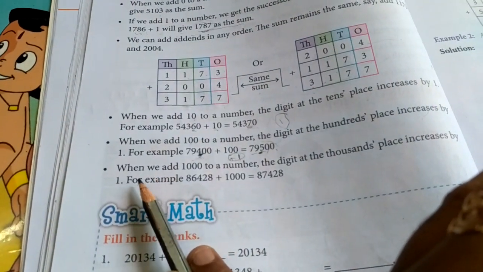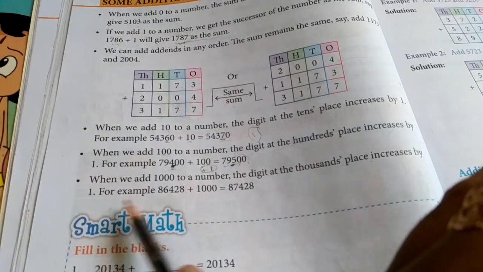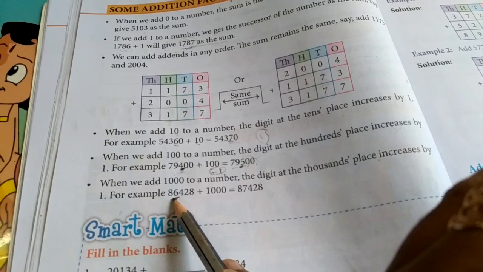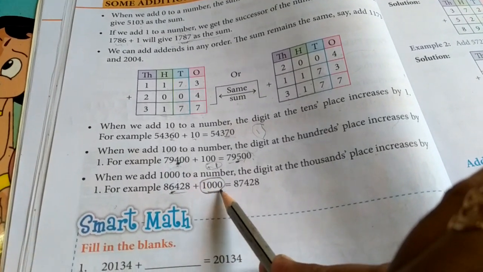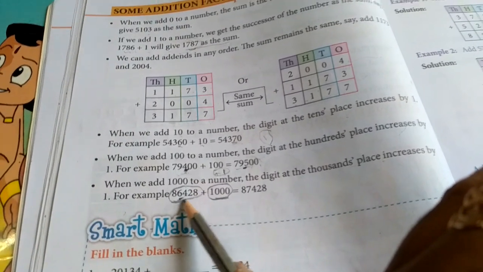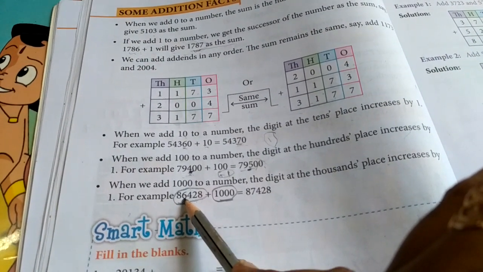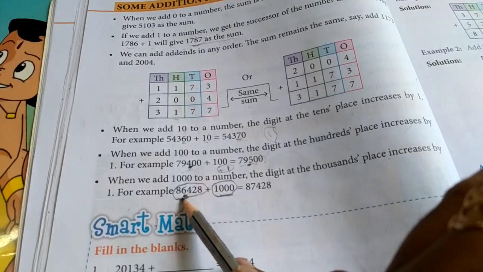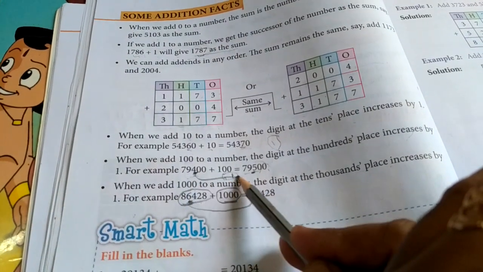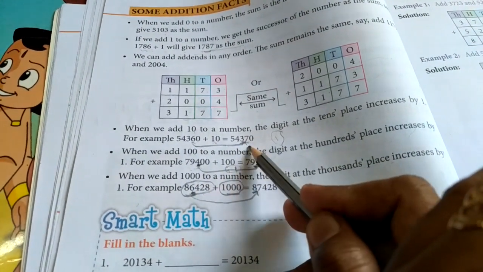Last one: when we add 1000 to a number, the digit at the thousands place increases by 1. Now the same change is happening, but at the thousands place. If we add 1000 to any given number, for example 86,428, which digit is at the thousands place here? Obviously 6. It will increase by 1 and become 7. Here we have seen the 4 become 5, and the digit at the tens place become 7.